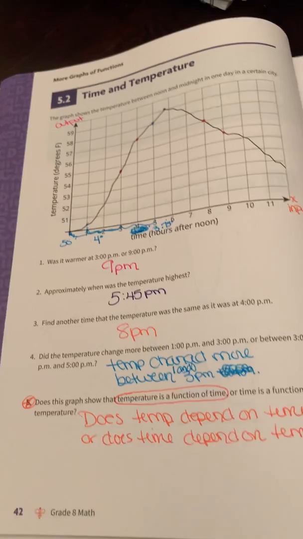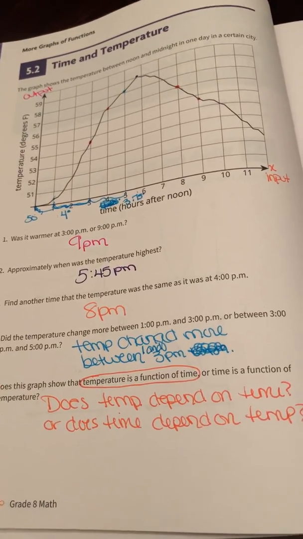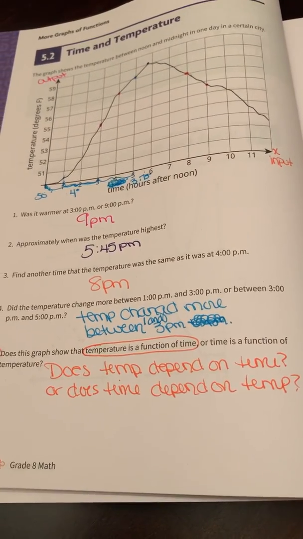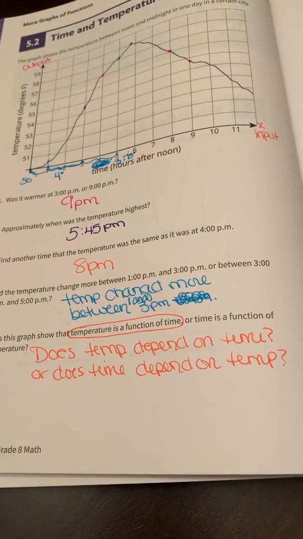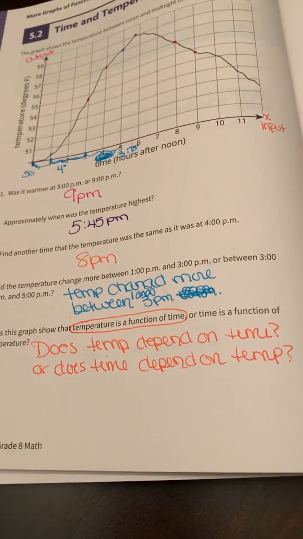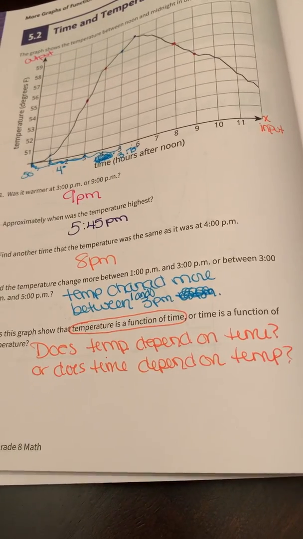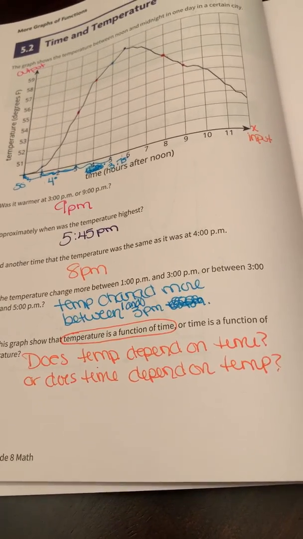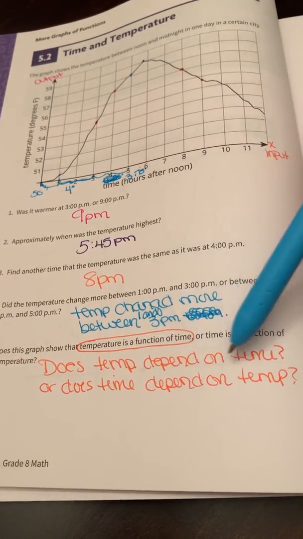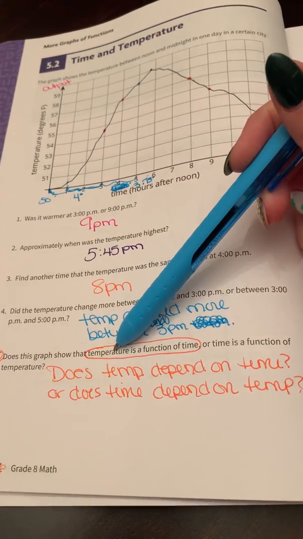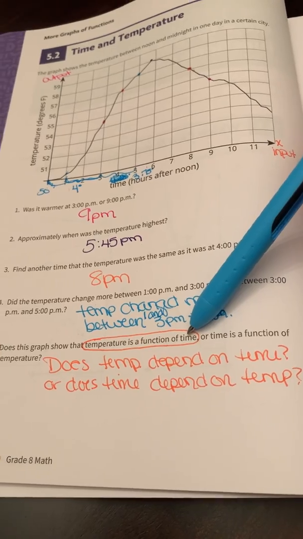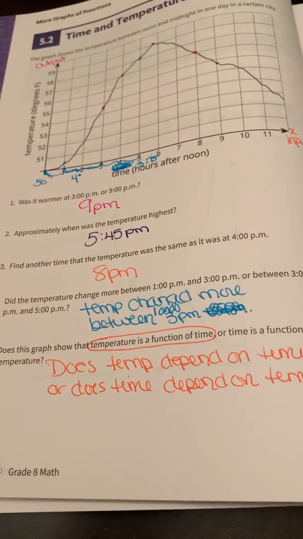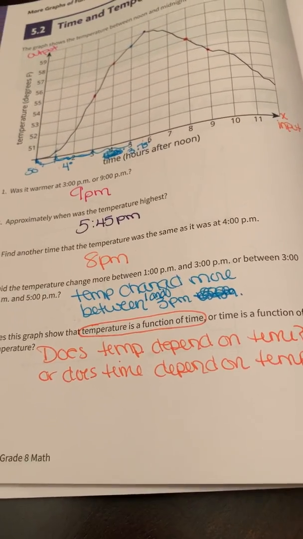Okay, number 5, does this graph show that temperature is a function of time or time is a function of temperature? So I know we haven't talked about functions yet, right? So if you think of it this way, does temperature depend on time or does time depend on temperature? Well, we know that time doesn't depend on anything, right? So that means that the temperature depends on the time, or that temperature is a function of time. So don't worry about this question yet. We haven't really talked about functions or anything like that yet.